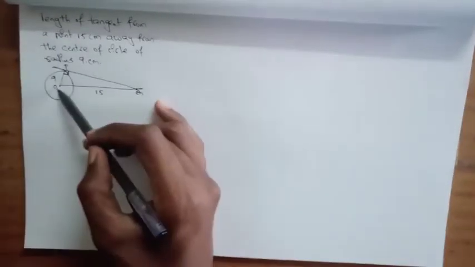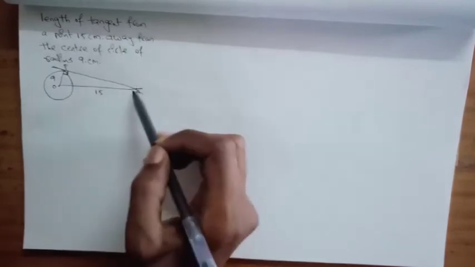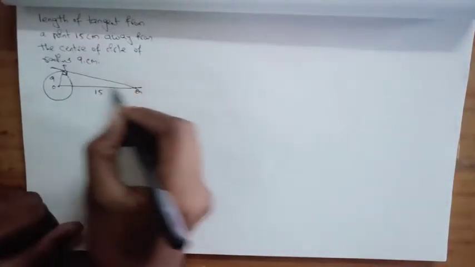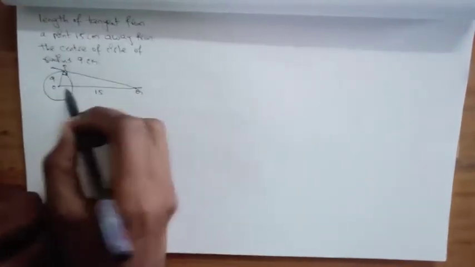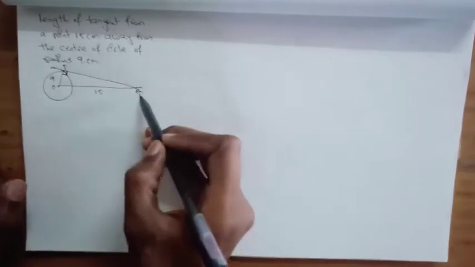In this problem, we are asked to find the length of the tangent if the radius of the circle is 9 centimeters and the point is 15 centimeters from the center. It looks like a right angle triangle. If we consider this as the origin O, and this is P and this is Q, we can write a right angle triangle equation by the Pythagoras theorem.